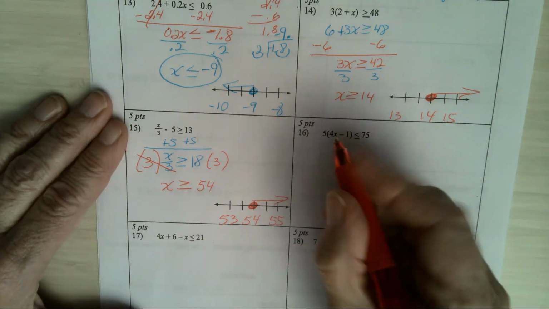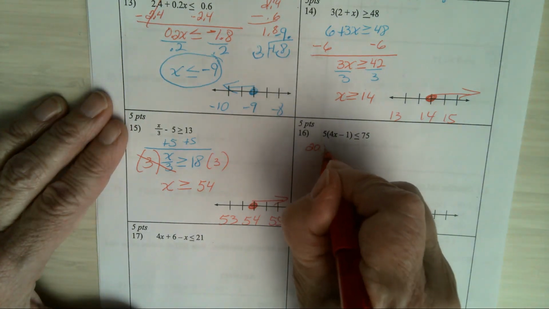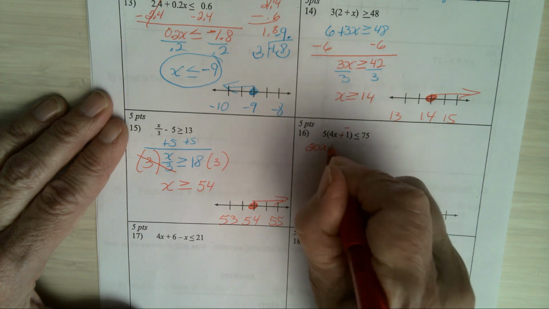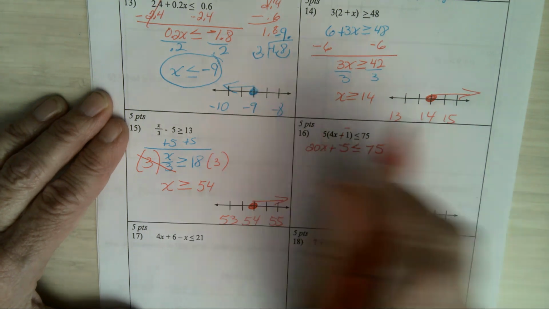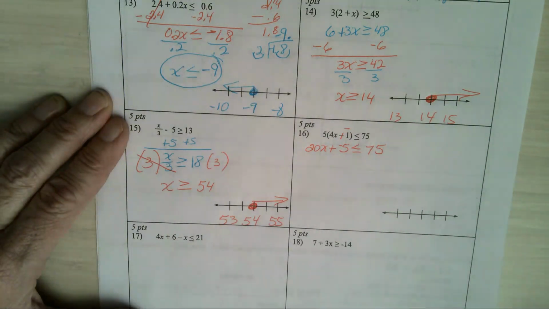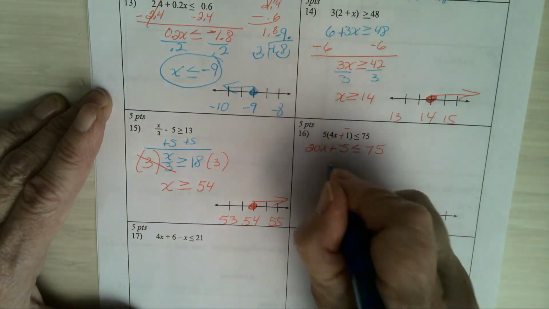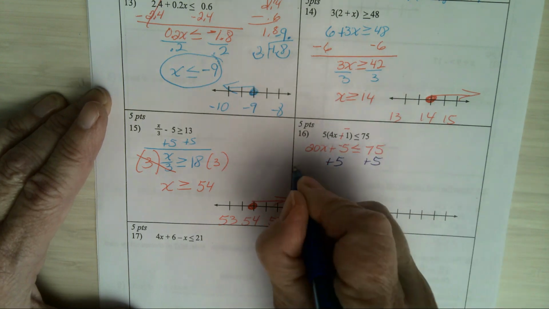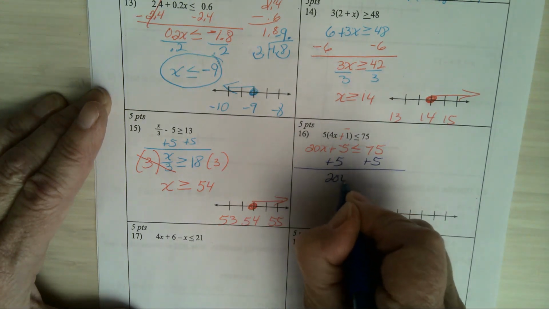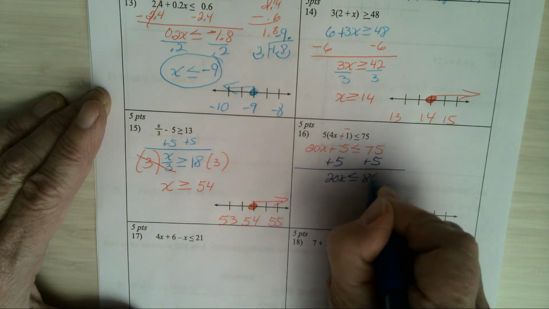In this problem, you're going to have 20 times x plus negative 5 is less than or equal to 75. To get rid of a negative 5, you're going to add a positive 5. You now have 20x is less than or equal to 80.